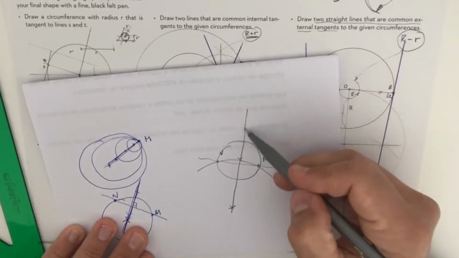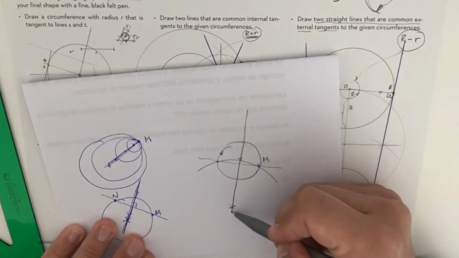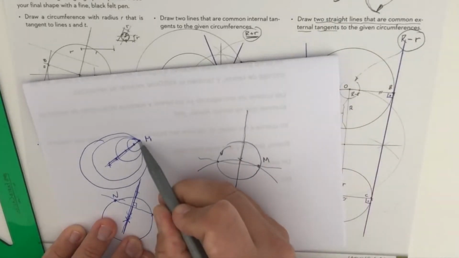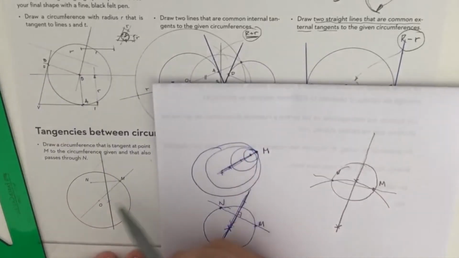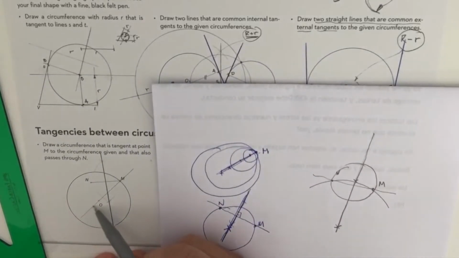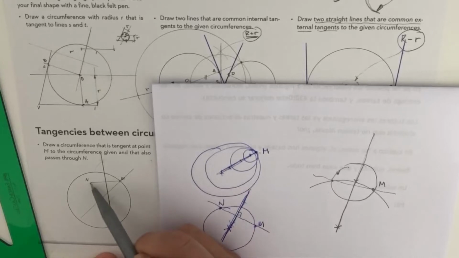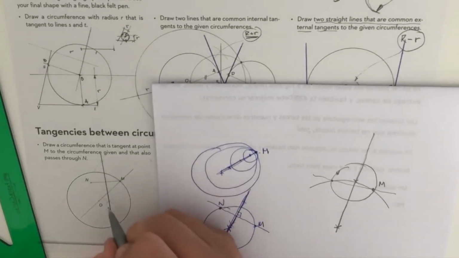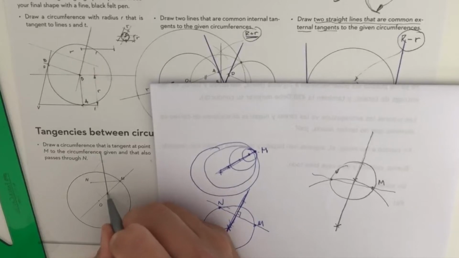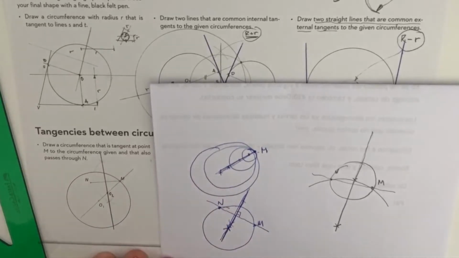So we have two places where this center should be. In the line that connects the original center with M, which is this one, and in the perpendicular line to the segment N and M. So there's only one possible point, which is this O. This is O1, this is O2.